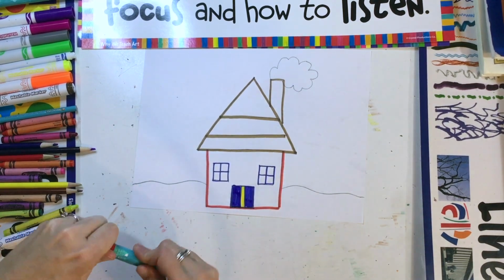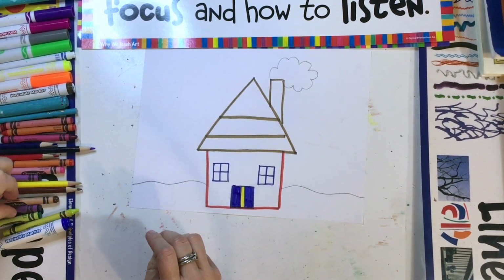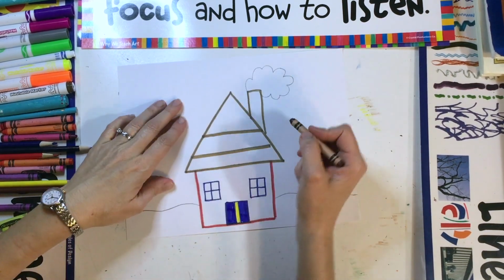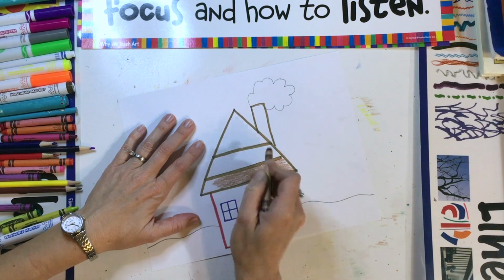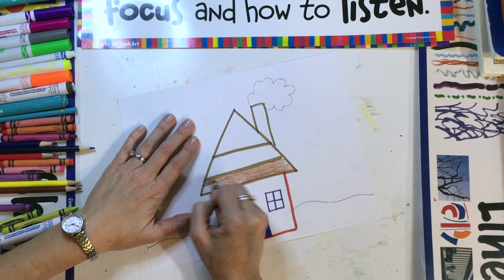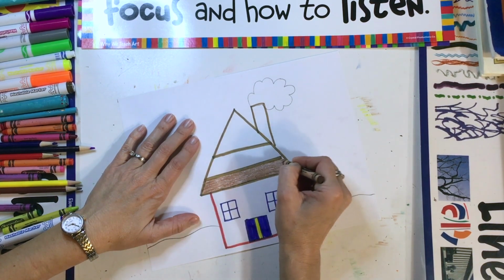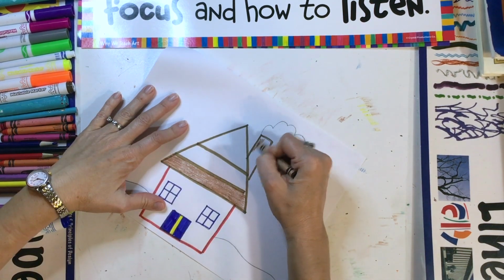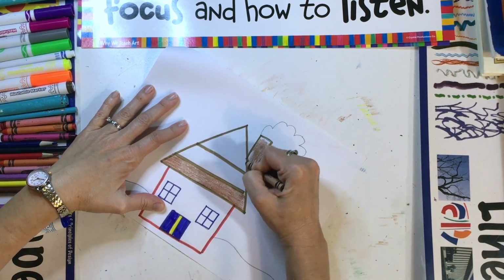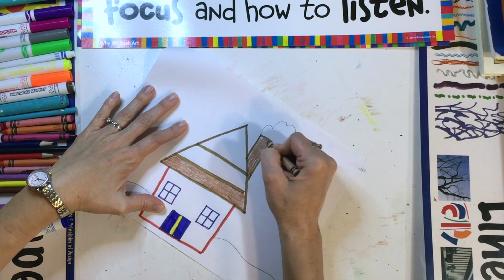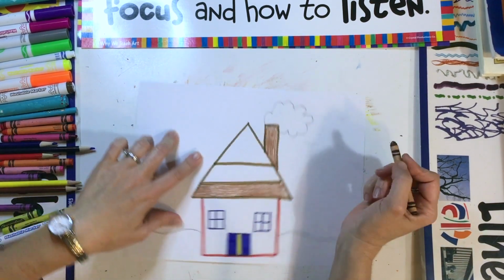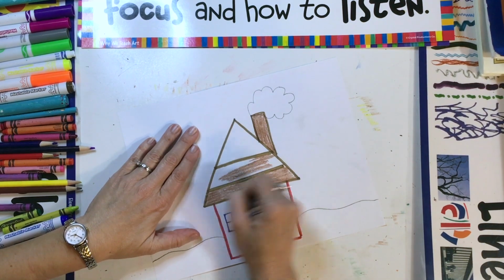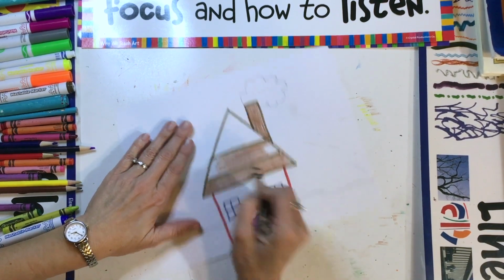Okay, now maybe you're not using markers today. Maybe you're using crayons. So I have a crayon, and what if I color this part of the roof brown? Okay, you use any color supplies that you have to add some color to your house. I'll color the chimney. Okay, make your color carefully, staying inside these shapes that you drew. Look how I'm going back and forth, side to side.